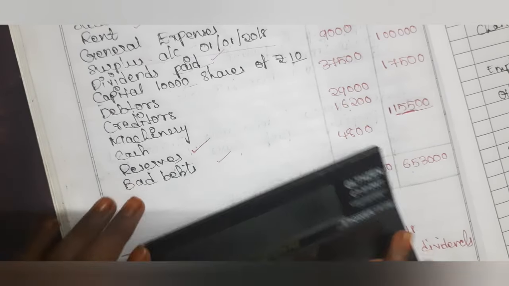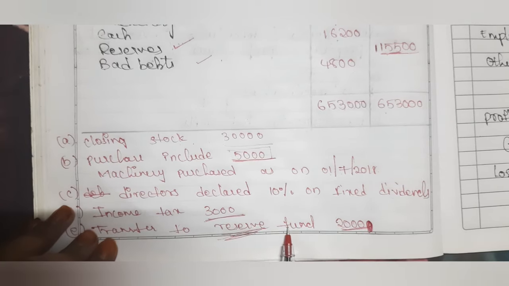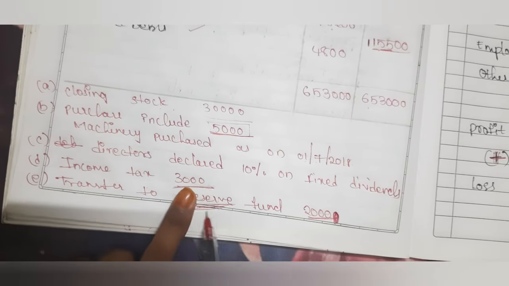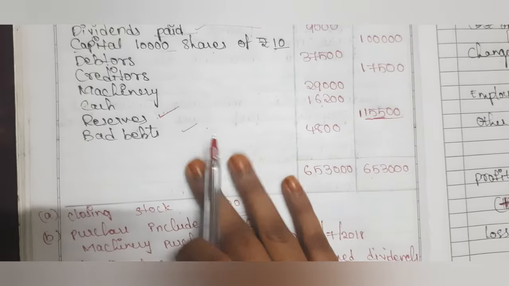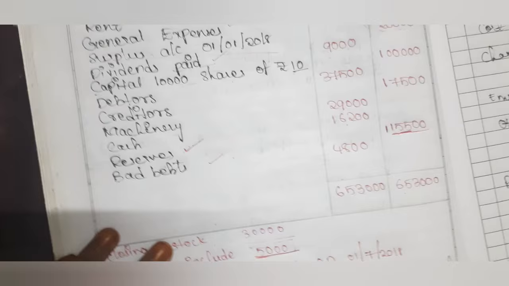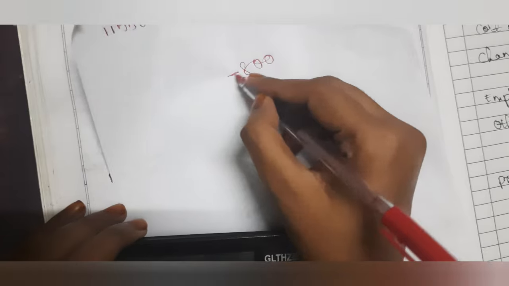So how have we done this? Reserve, surplus, and transfer to reserve fund, whatever you are getting, you add all. First basic surplus, reserves, wherever you see reserve or surplus, add all of them, and from that we have to minus the gross profit or gross loss that came. After that we are getting this amount. Okay, this is minus 800 actually.